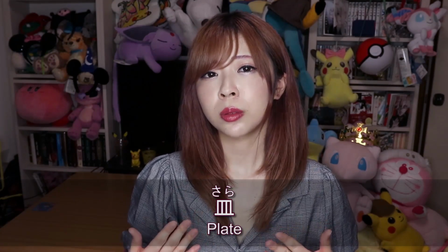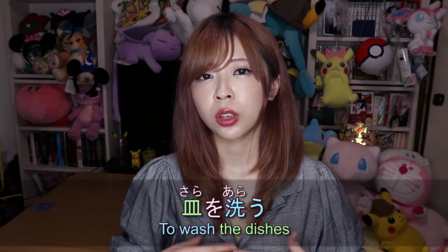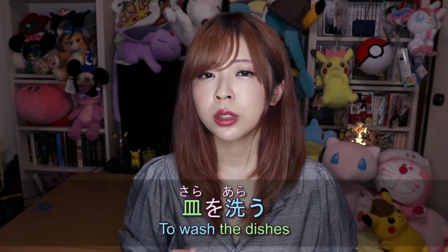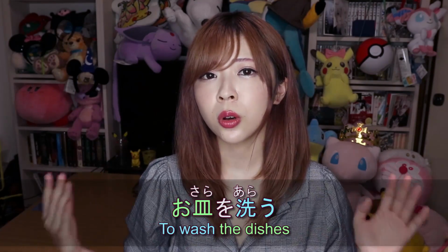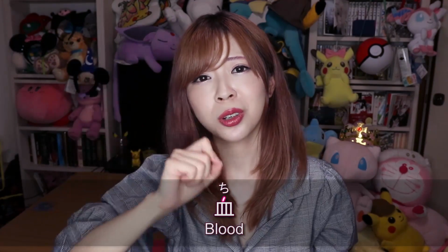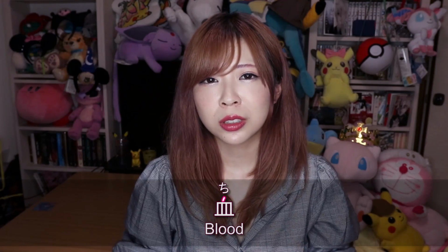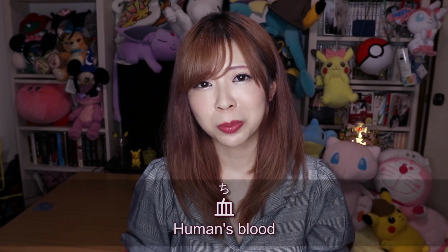We also often put the honorific prefix o in front of sara and say osara. That's very common too. So instead of sara o arau, we also say osara o arau. Anyway, this is the kanji for plate, sara, right? And if you add this stroke, then that means blood. It is because it's human blood.